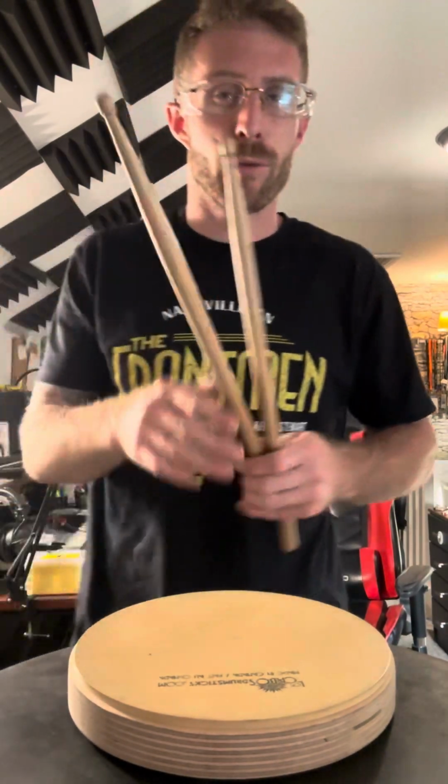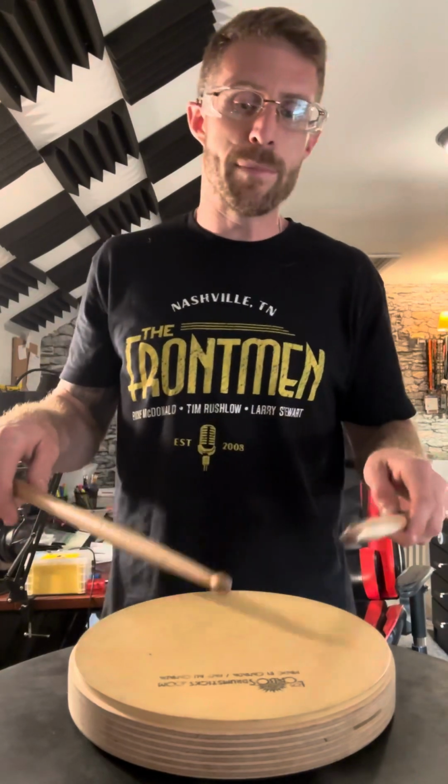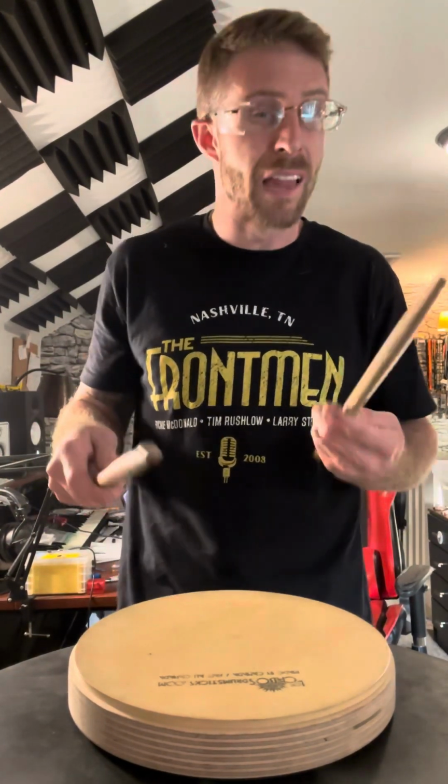So you can see that I've raised the tip of my stick. The first thing I'm focusing on is the tip of my stick. Is it going to be a little high, or is it going to be a lot high?